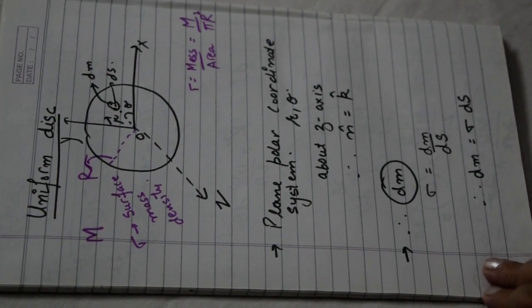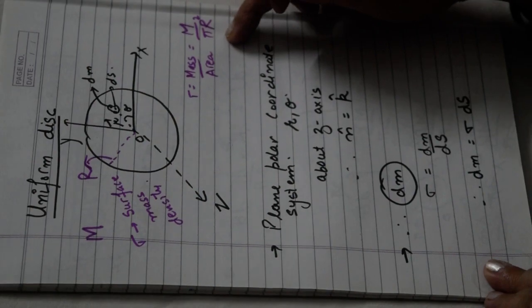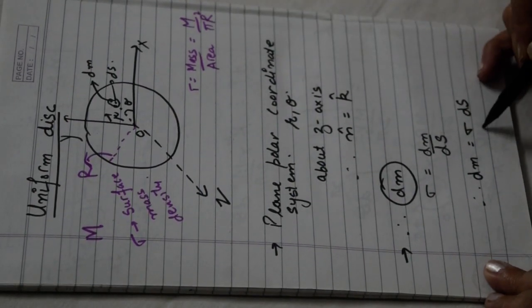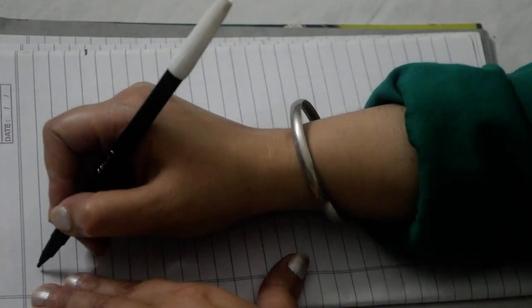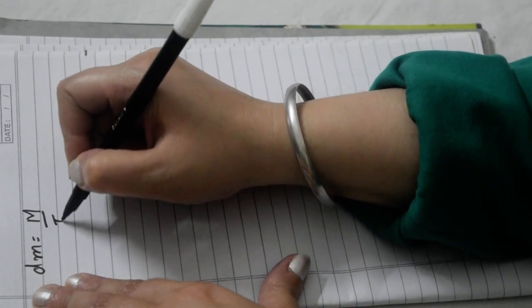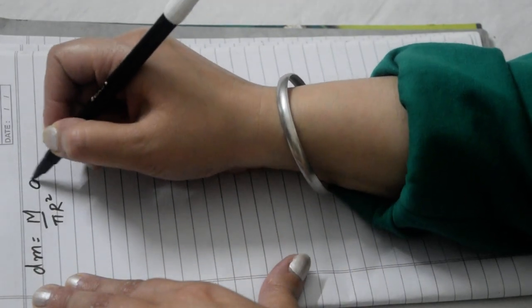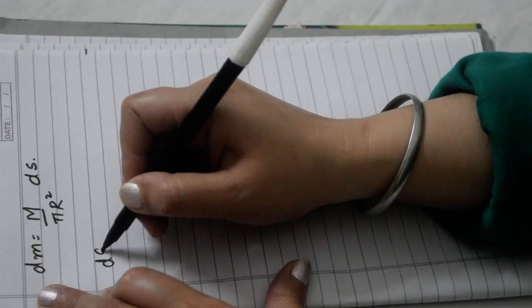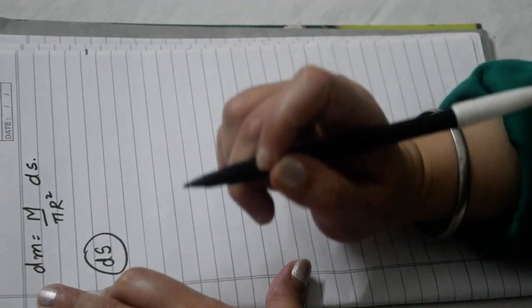Now we have the value of sigma as M over pi R square. We substitute this value of sigma in this equation. Hence we get dm is equal to M over pi R square ds. Now our next purpose is to find ds.